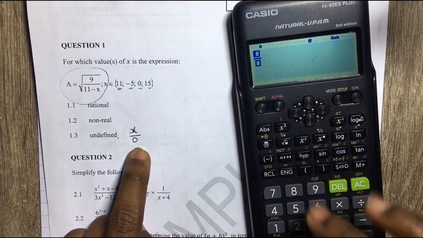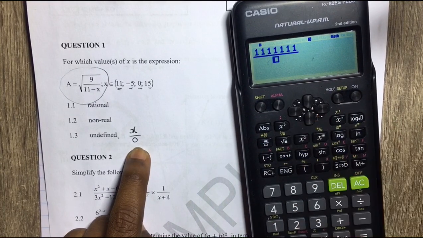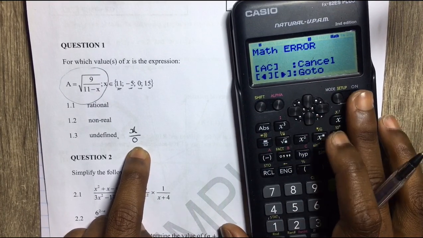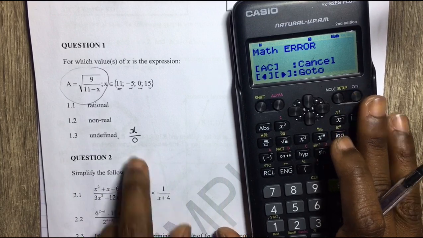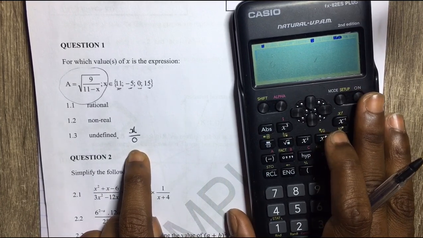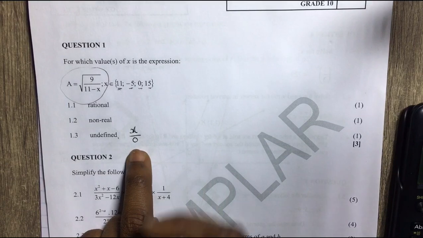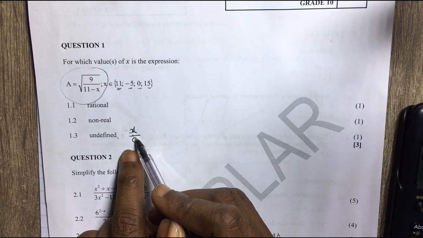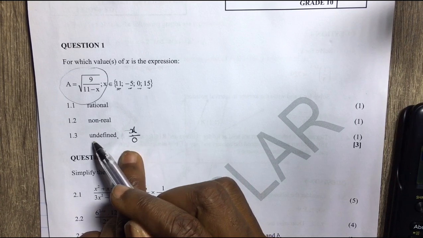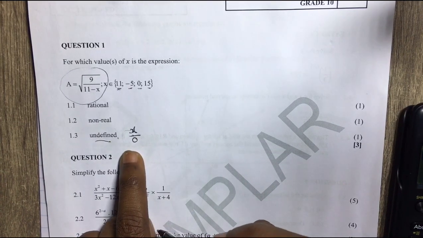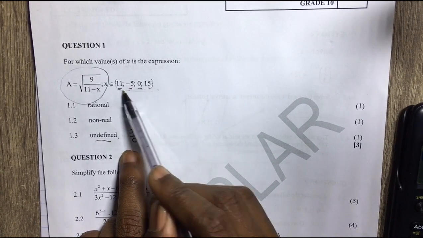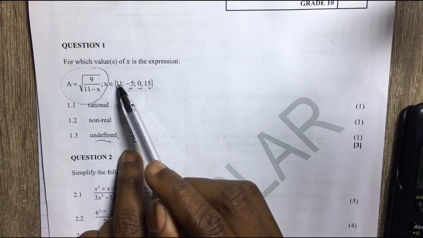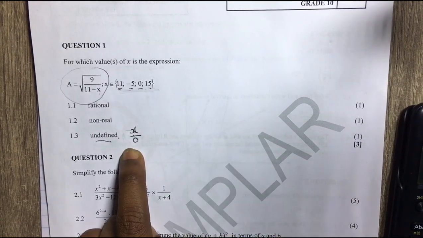If you put whatever number over that, you get undefined, a math error. So anything that would make the denominator 0 will make the expression undefined. So what value of x, if I put it in, would make this denominator 0?